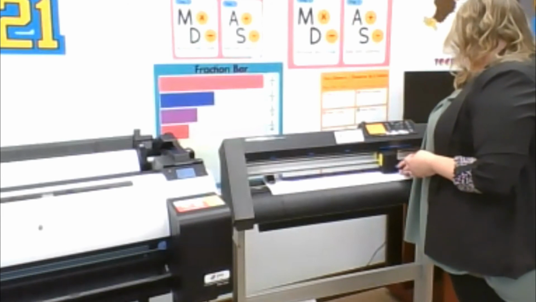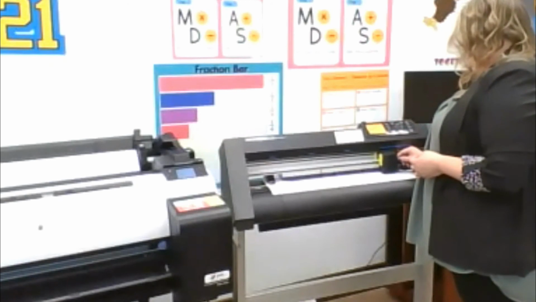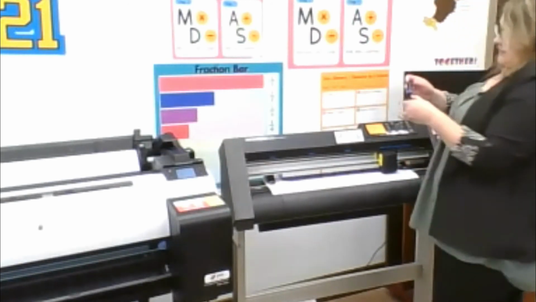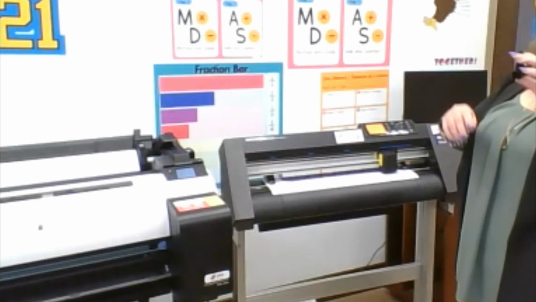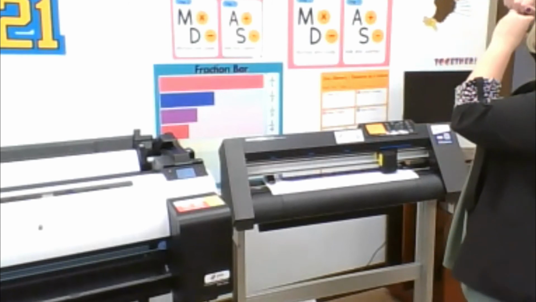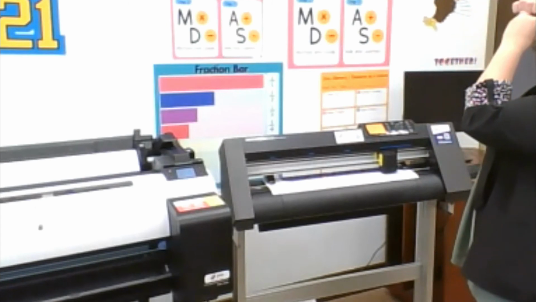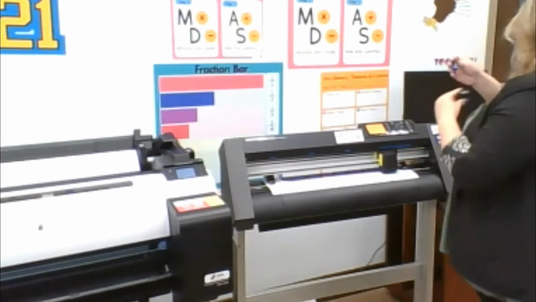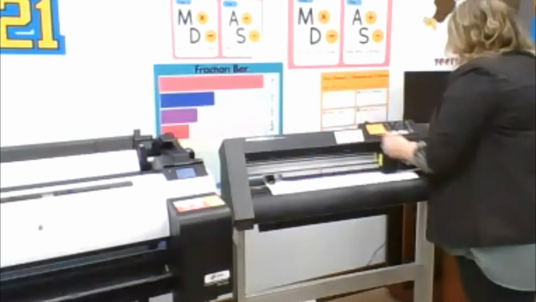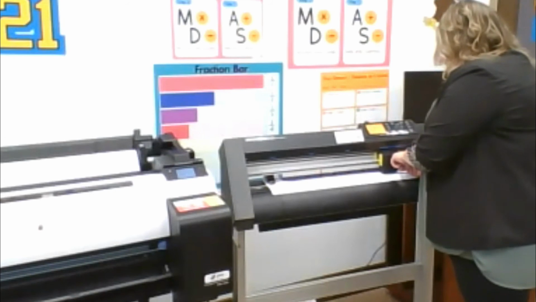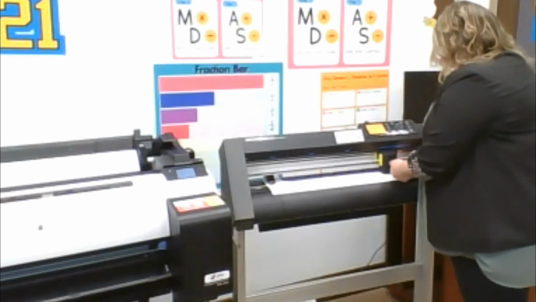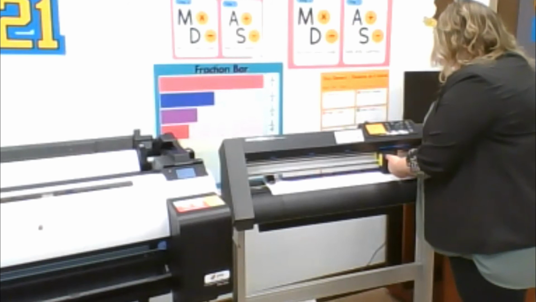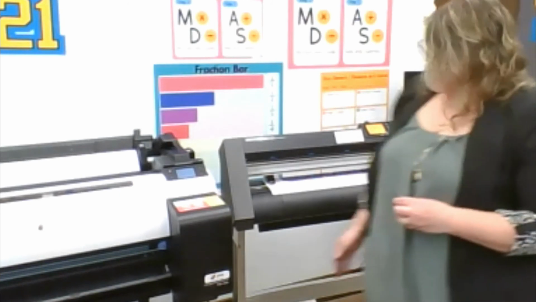Now I'm going to check my blade. I'm going to put it in the loop holder and twist the top. Now it's all the way down where I need it, so I'm going to insert it back in here. Now I have to go back into my software and open up the template that I have.